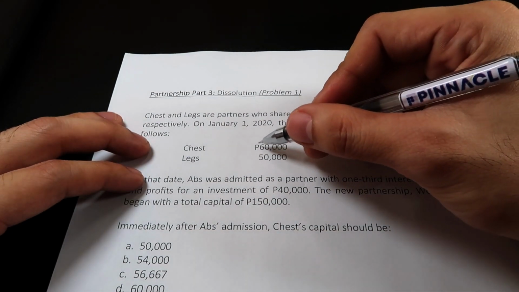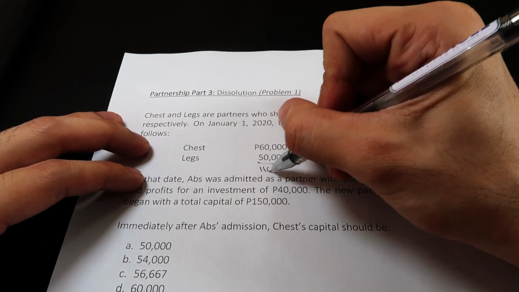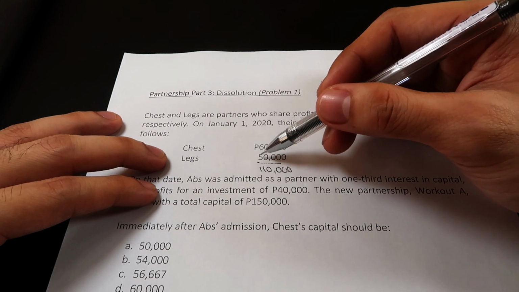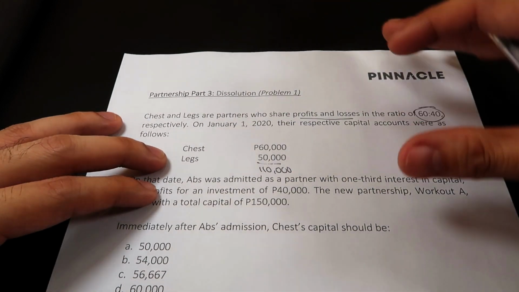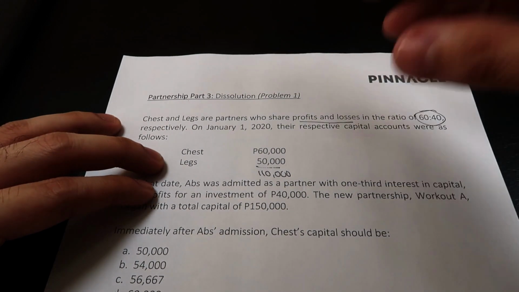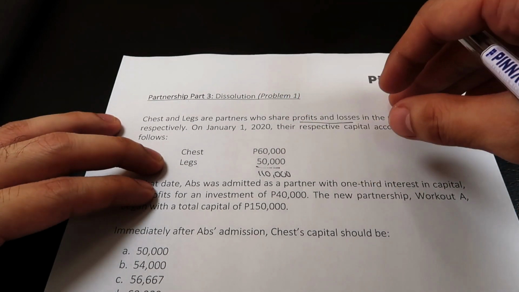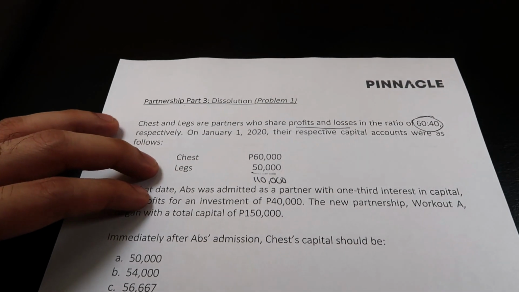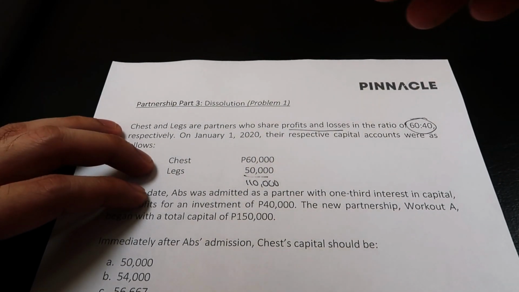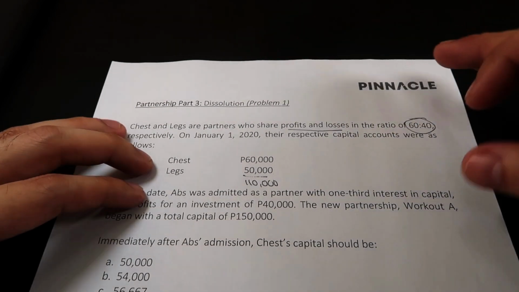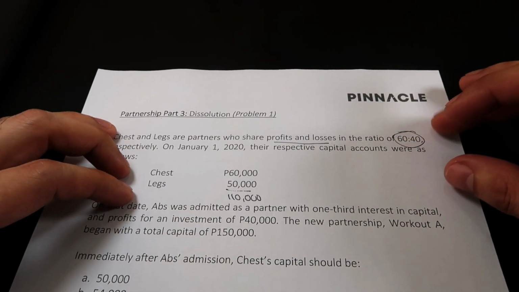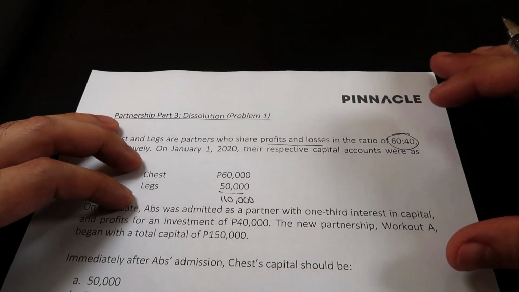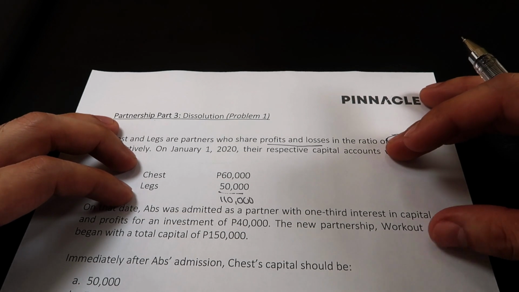Diba? Yung kay Chest, 60 and 50. Total niyan is 110,000. Yung capital ratio ni Chest is 60 over 110. For Legs, 50 over 110. Yun lang yung ibig sabihin ng capital ratio. The ratio of the partner's capital over the total capital of the partnership. And as you can see, class, yung capital ratio, hindi natin masyadong ginagamit in our computations. We usually use the P&L ratio. Gagamitin mo lang yung capital ratio during liquidation. Everything else, usually ginagamit natin is the P&L ratio.